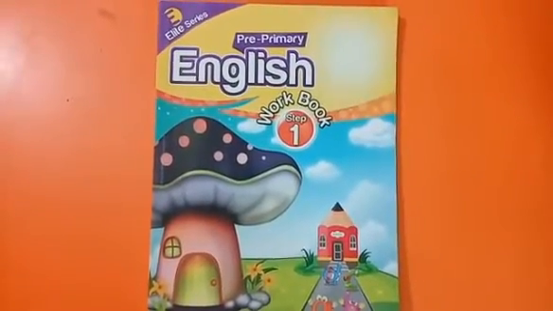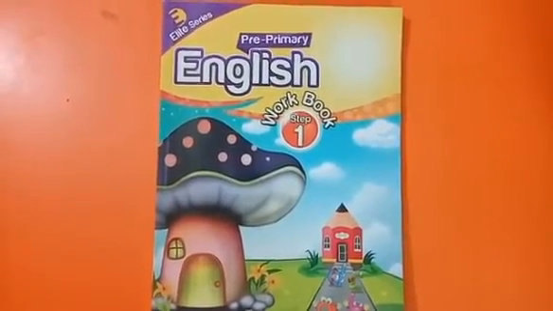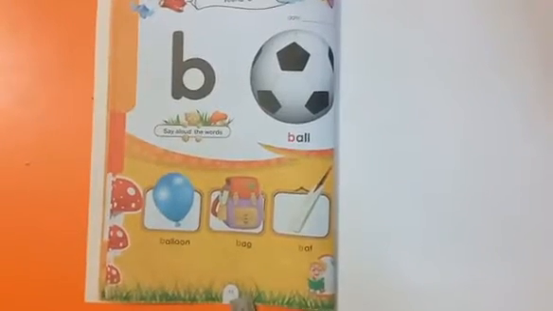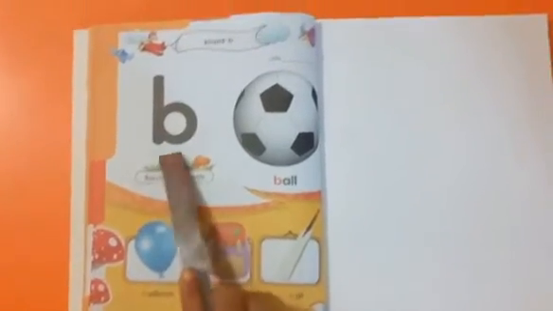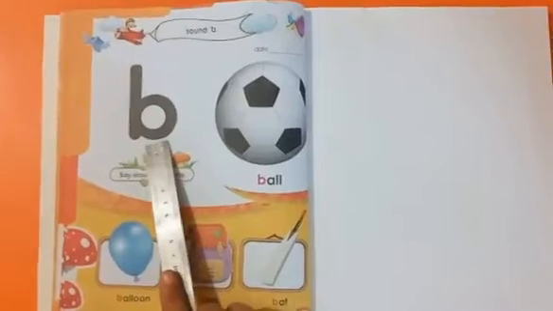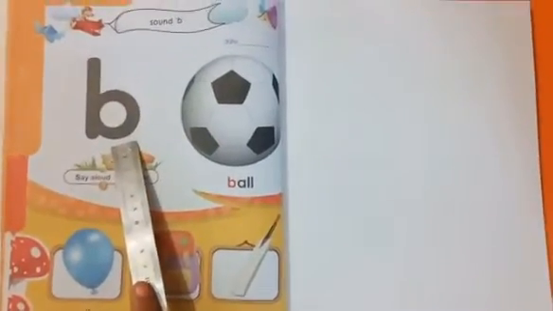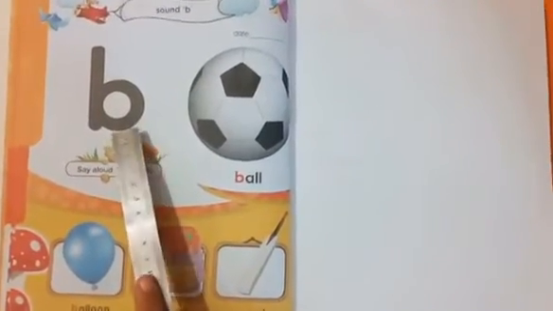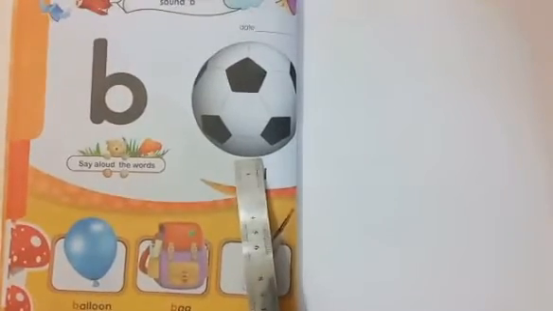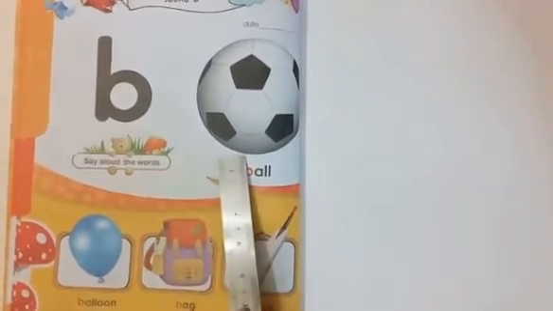This is your English book. Open it. Look at page number 11. Today we read and review letter B. And what is the sound of letter B? B. B ball. B ball.